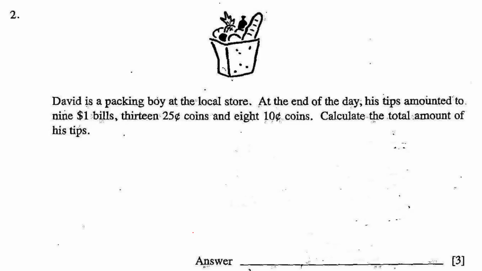Go ahead, Malia Road. I cannot hear you, Malia.